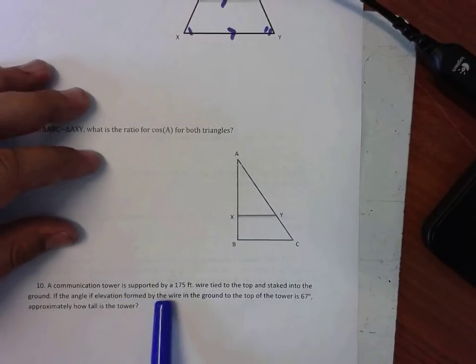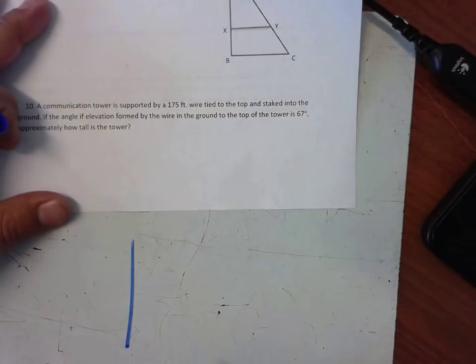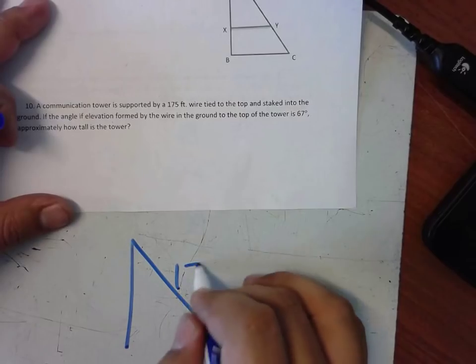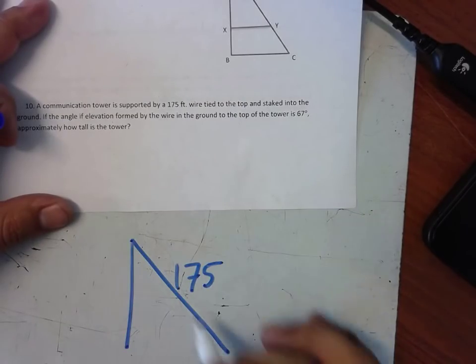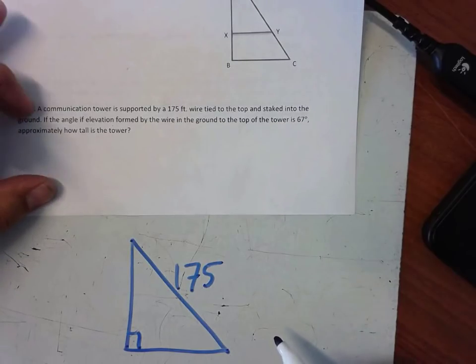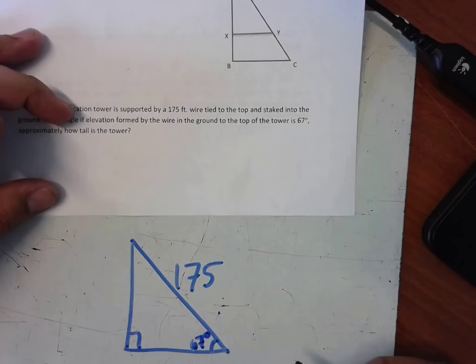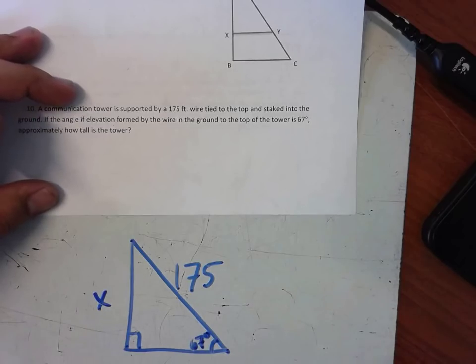A communication tower is supported by a 175-foot wire tied to the top and staked into the ground. So here's my communication tower. 175-foot wire tied to the top, staked into the ground. Look at that, right triangle. If the angle of elevation, you're going up, elevation, formed by a wire to the ground is 67 degrees. Approximately how tall is the tower?